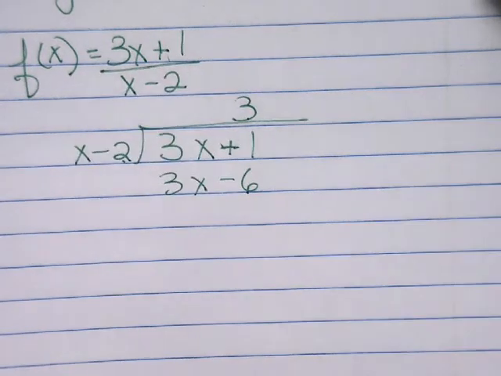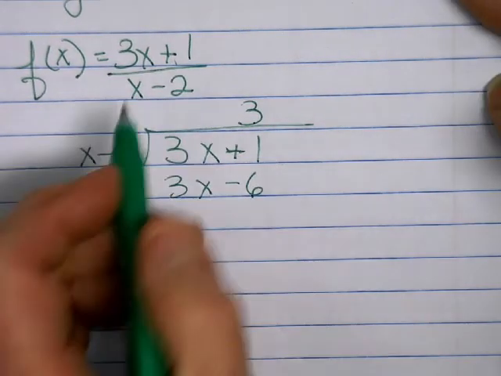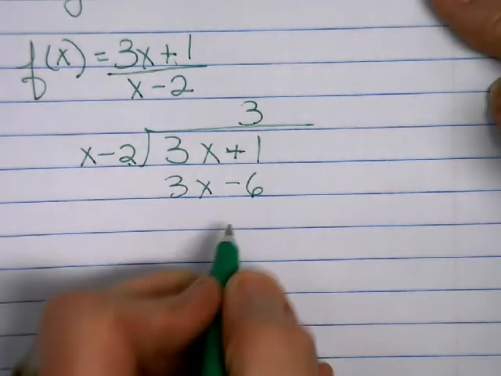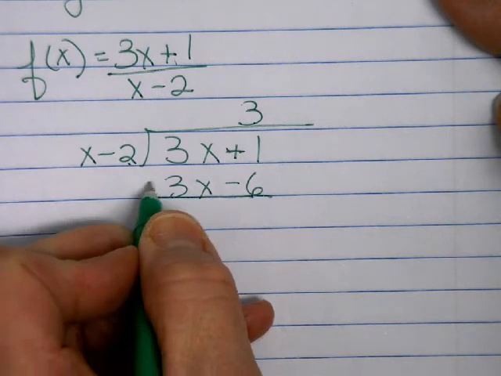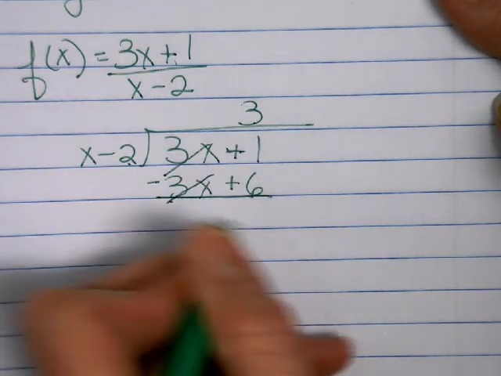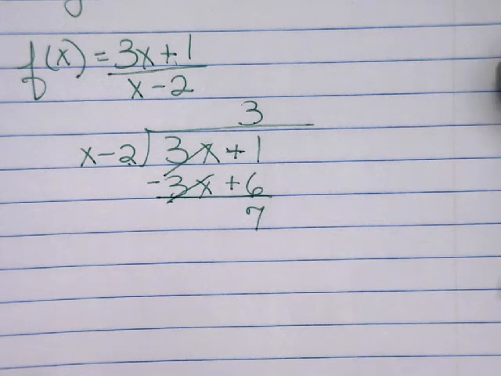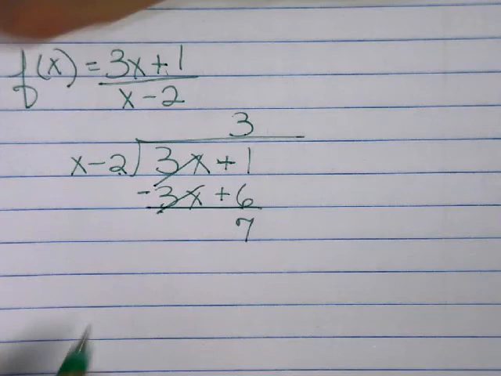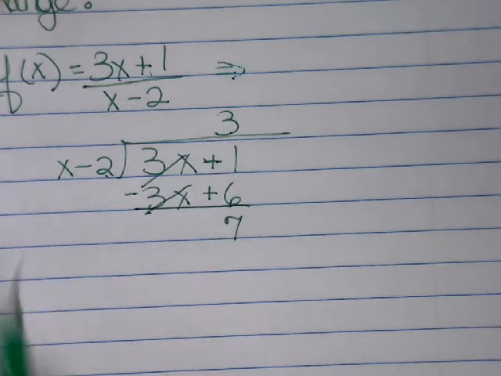3 times x gives me 3x. 3 times a negative 2 gives me a negative 6. Did I copy that right? No, I didn't. That's a plus there. Plus, plus. So catch my mistake there. It's a plus here, so put a plus there. Okay. Draw the line. Change the signs. Add down. These two go away. I get a remainder of 7.